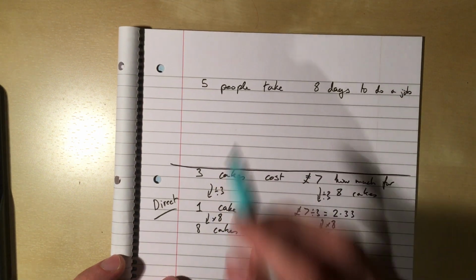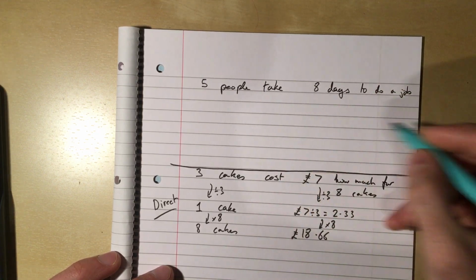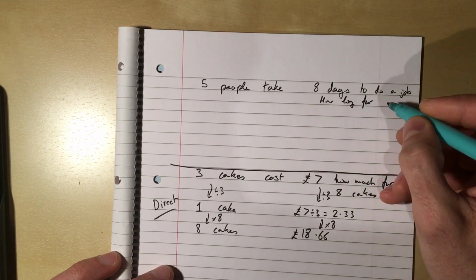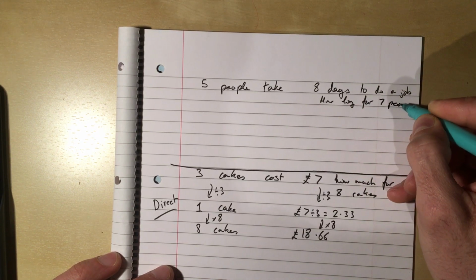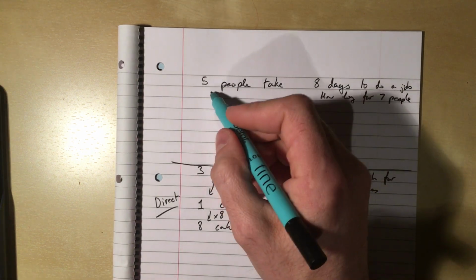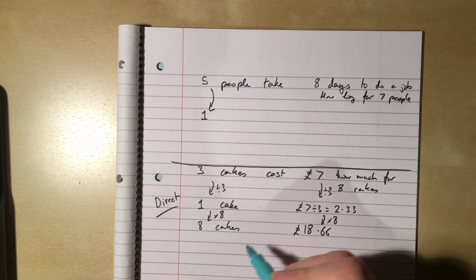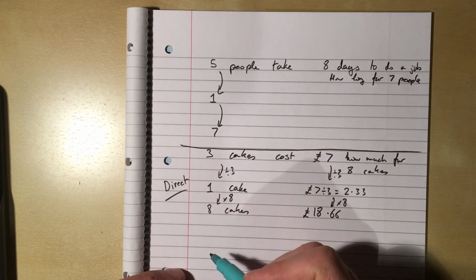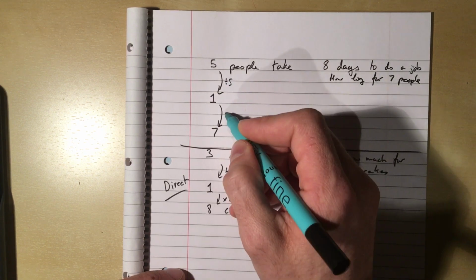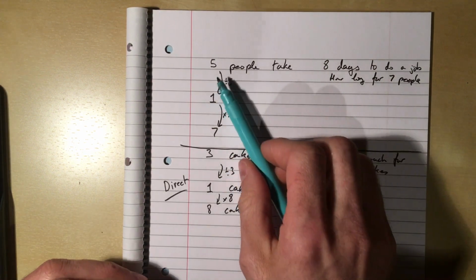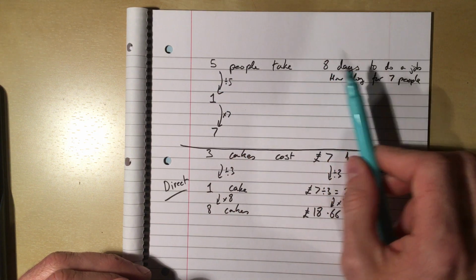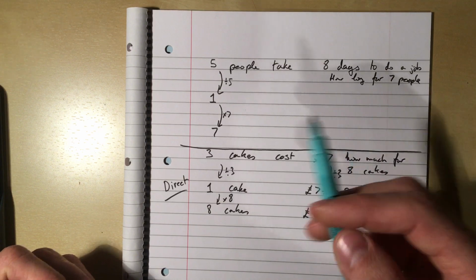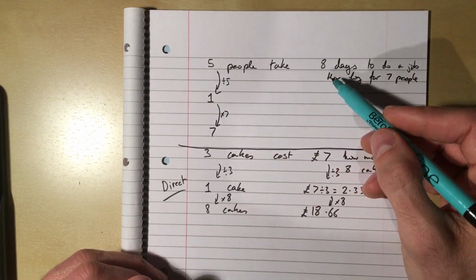Now what about this? 5 people take 8 days to do a job. How long for, say, 7 people to do the same job? Well, we're going to do the same thing. We're going to go to how long does it take 1 person, and then change that into 7. So here I've divided by 5 and I've times by 7. Now the problem here is if you've got more people, is it going to take more time to do this job or less time? If you've got more people, it's going to be quicker to do the job. So if I've got fewer people, it's going to take longer to do the job.